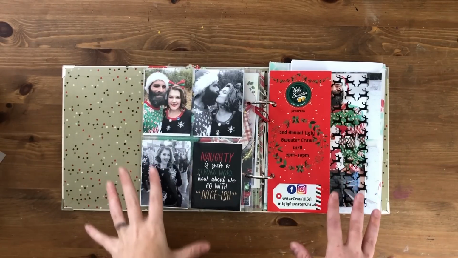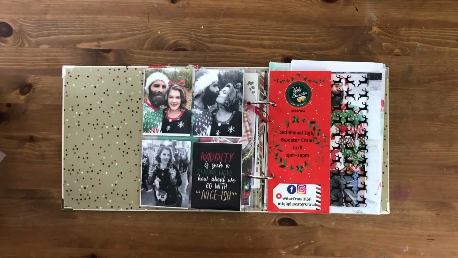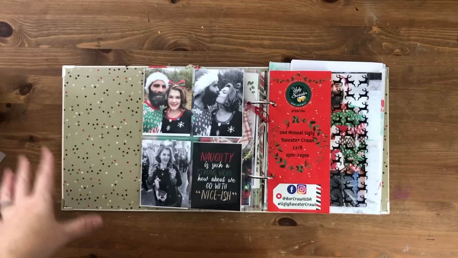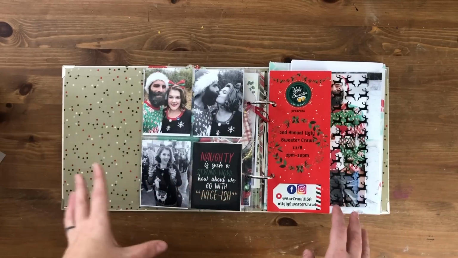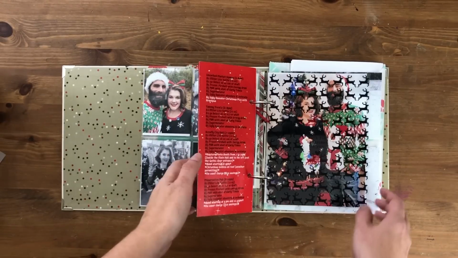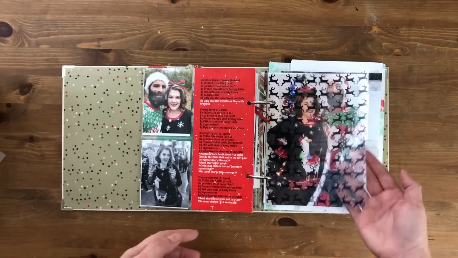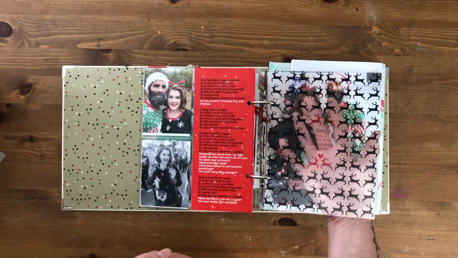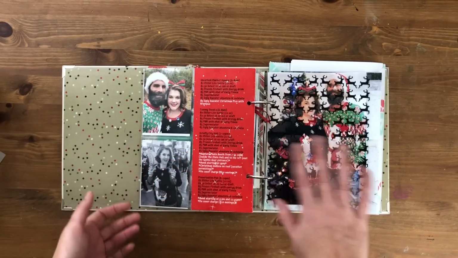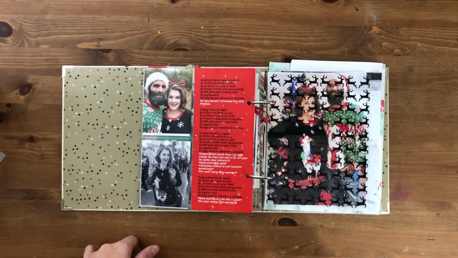So this is where I started with this hot mess of a spread. This is a spread about an ugly sweater bar crawl that Patrick and I did over the weekend, and I had a lot of really adorable pictures. Plus I had this brochure with the pub crawl stuff on it, and I printed out this transparency that I had initially made into a 3x4 card, but I really loved it and I wanted it to sort of cover this whole photo. So I printed it out at 6x8.